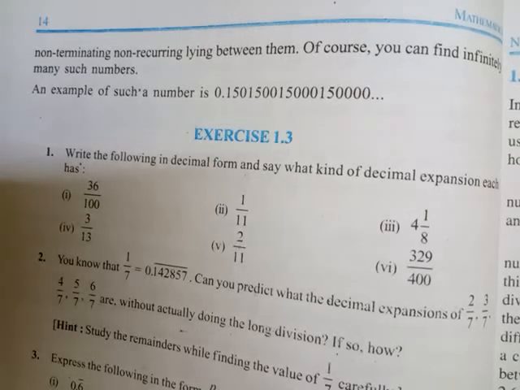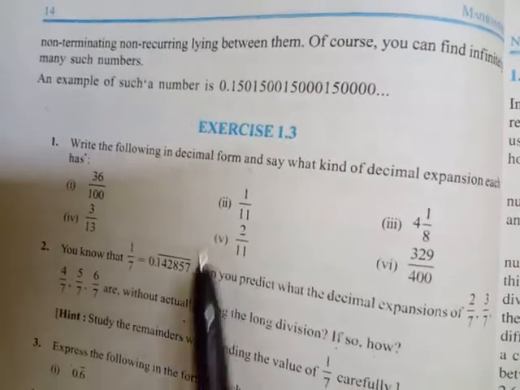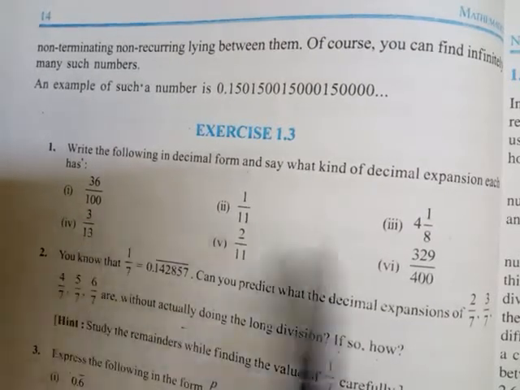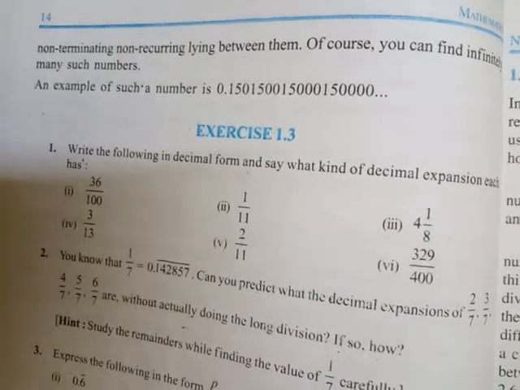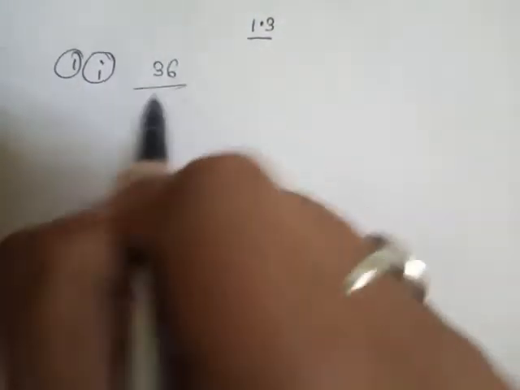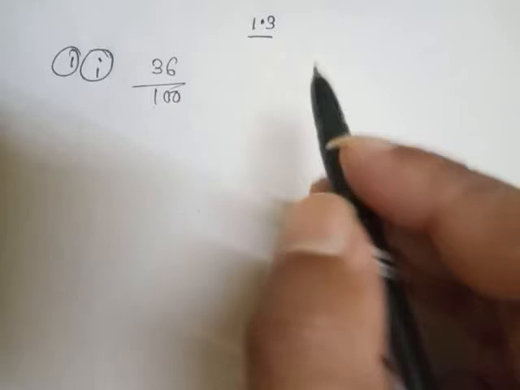I'm going to solve the first one and second one, and the rest I will give as homework, because they are the same kind of question as question number 1. So I'm going to solve the first one and second one now. Now students, we are going to solve exercise 1.3, question number 1, Roman 1. The first question is 36 by 100. Now let's have a look at how to solve this one.